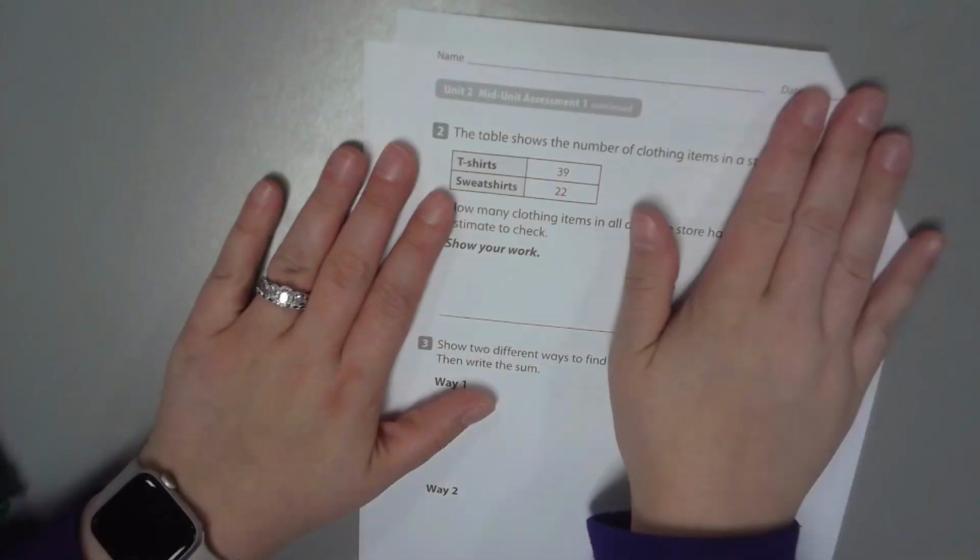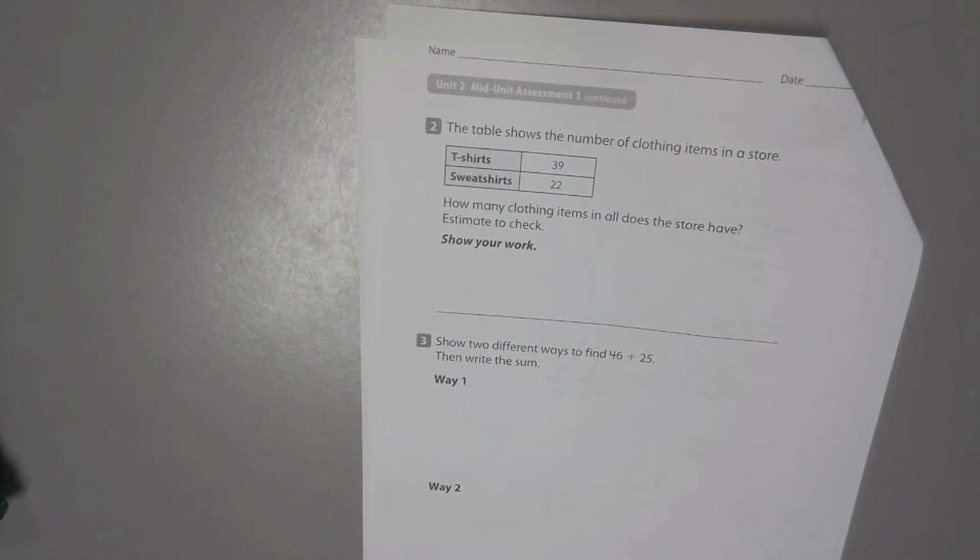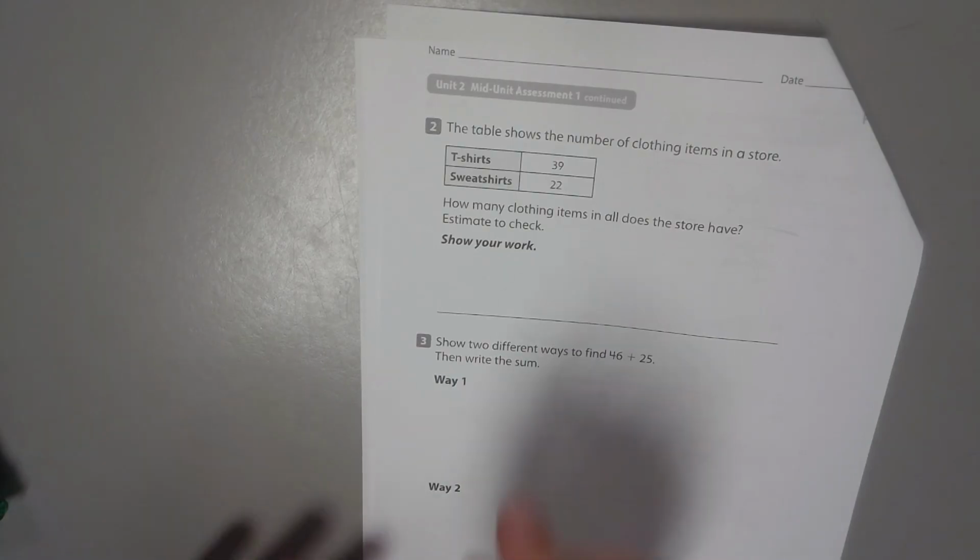So you're going to fold the paper. And in the corner, guess what? You're going to see a number 2. Because that means this is problem number 2. So look at problem number 2. Because you're going to do these very slowly with me. Because yesterday we did not do a very good job listening.